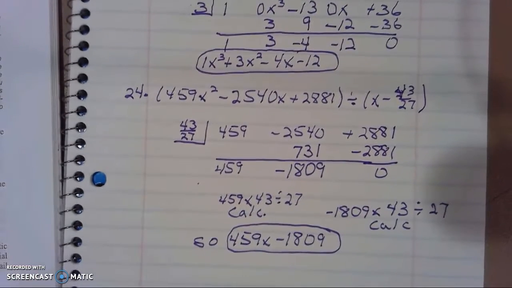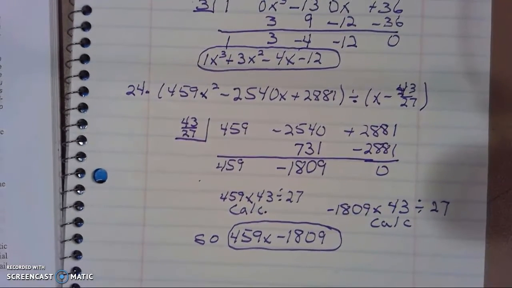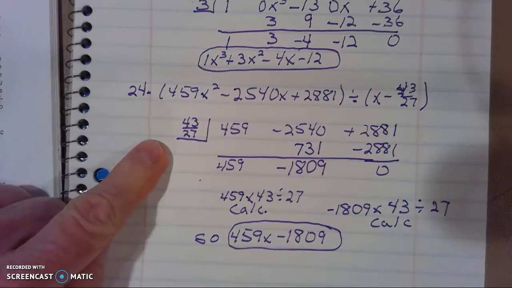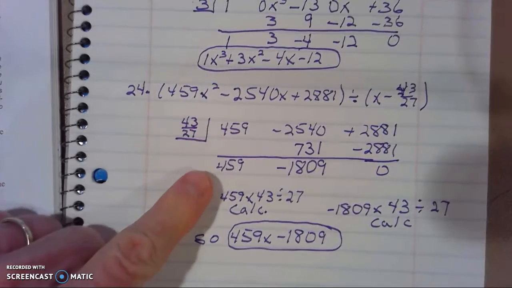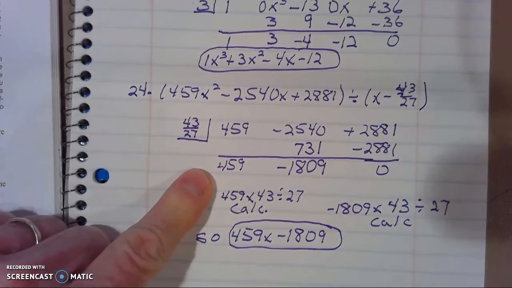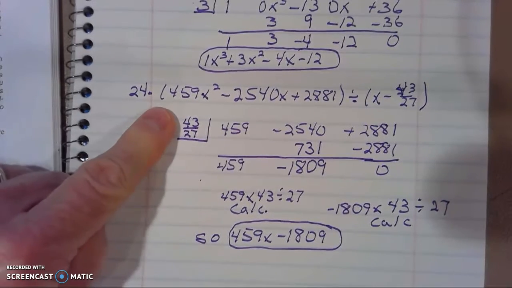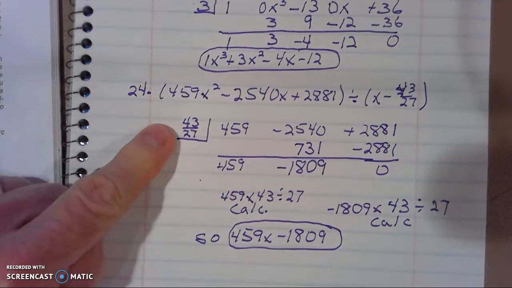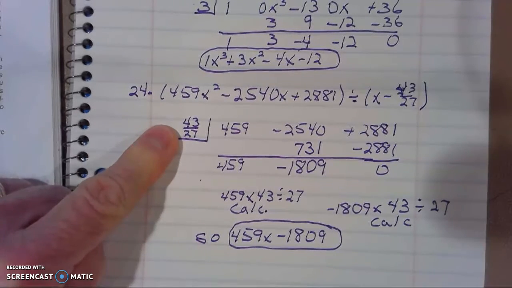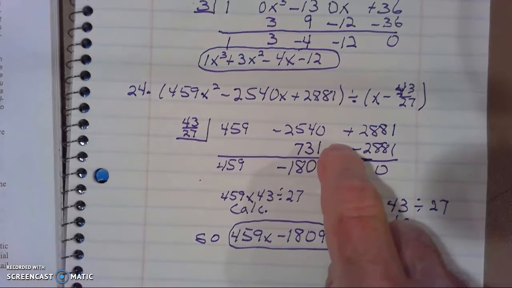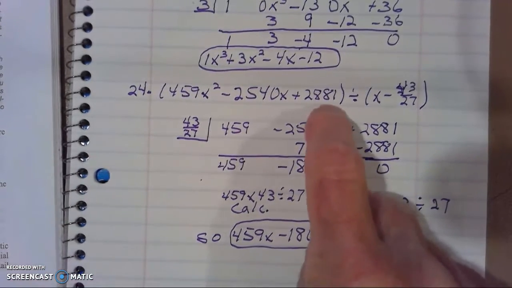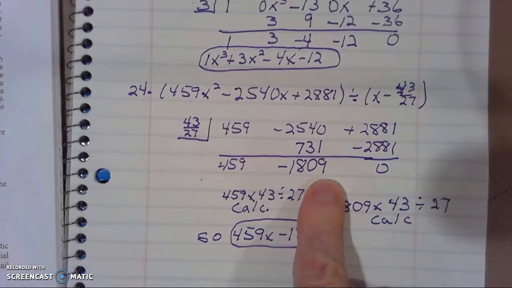Now the last one was just a trinomial, but x squared, fairly large numbers. So 43 over 27 is on my shelf, my divisor. Then 459. So I'm going to take 459 times 43 on my calculator and divide by 27 on my calculator. Gave me 731. Then I added those two numbers, got this.